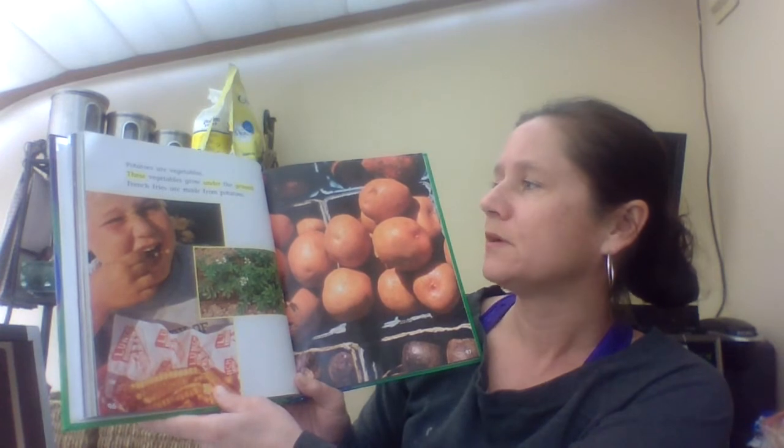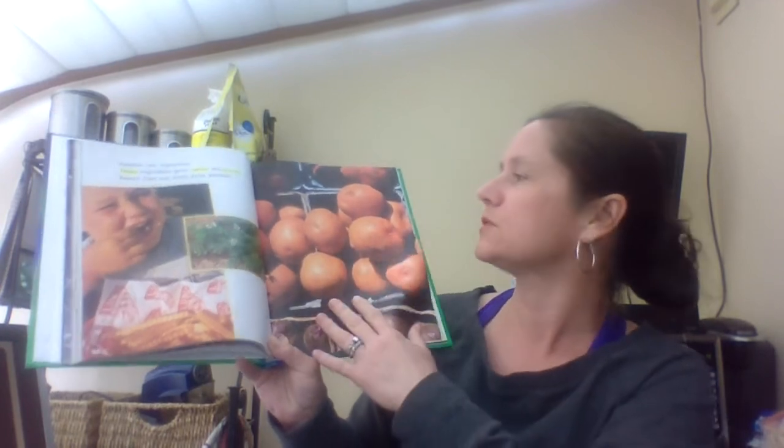Potatoes are vegetables. These vegetables grow under the ground. French fries are made from potatoes. So are potato chips. So here's a potato. And a long, long time ago, George Crum actually invented the potato chip by making his French fries too crispy. So here's a potato, and you get French fries from it. You can get hash browns, mashed potatoes. So they're telling you all the great things that come from potatoes.